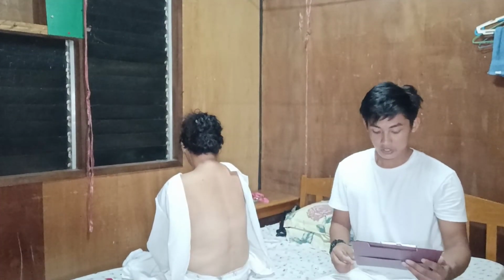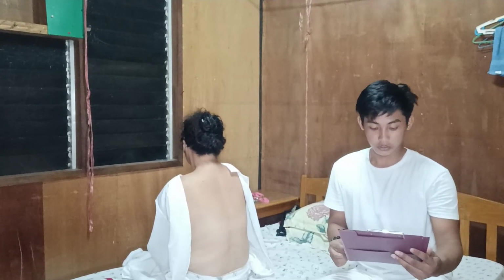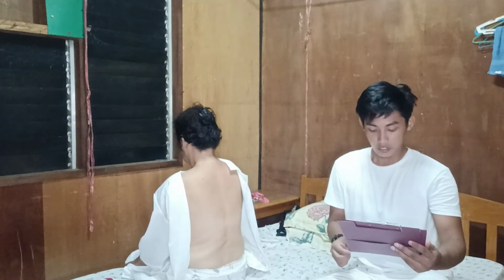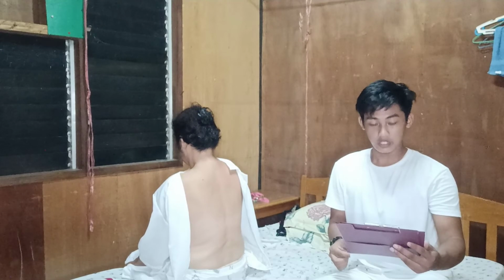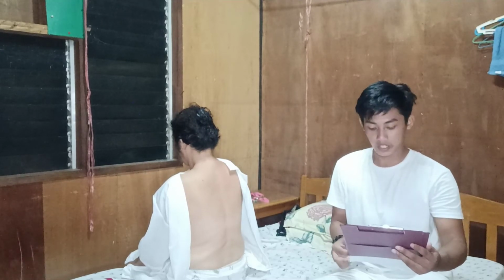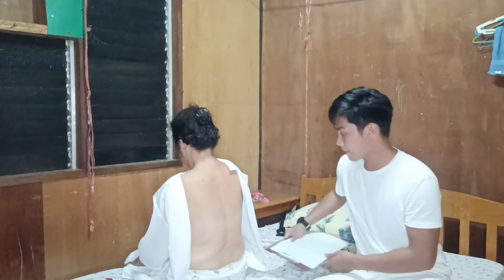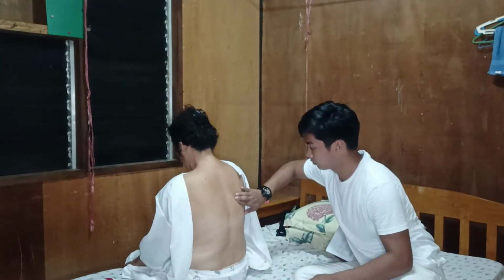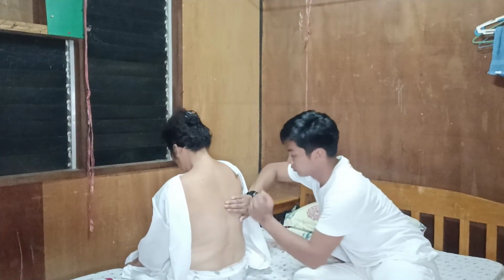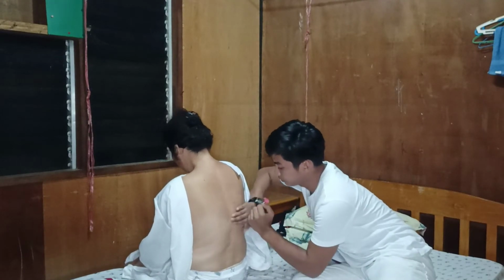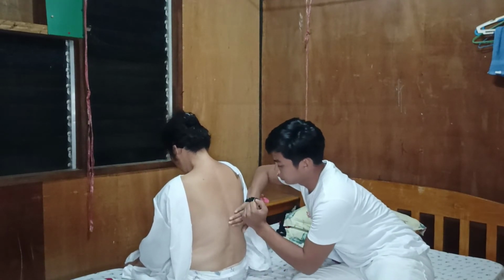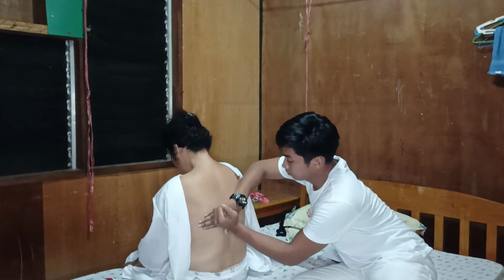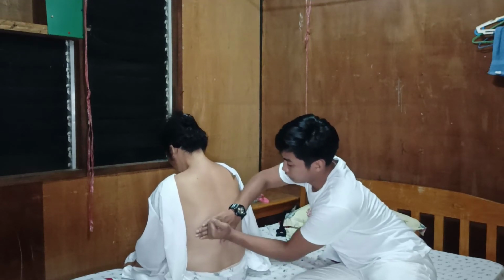Now for the kidney punch, reposition the patient to sitting position and place left hand at the costovertebral angle over the 12th rib. Use the ulnar side of the right fist to strike the left hand and ask for any pain. Do you feel any pain, ma'am? No. Here, ma'am? No. Do you feel any pain? Here? No. Here? No.